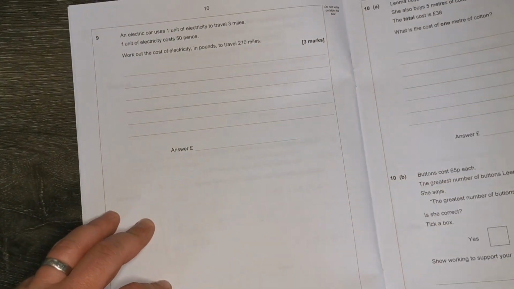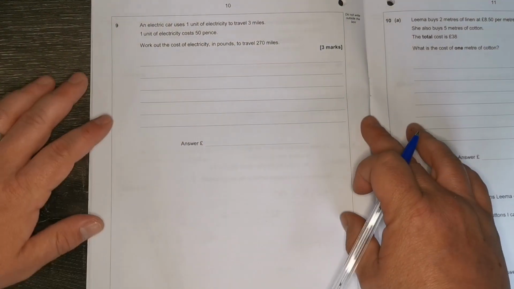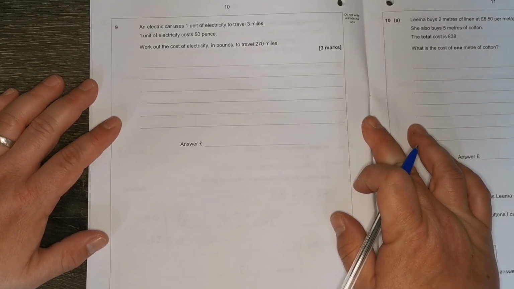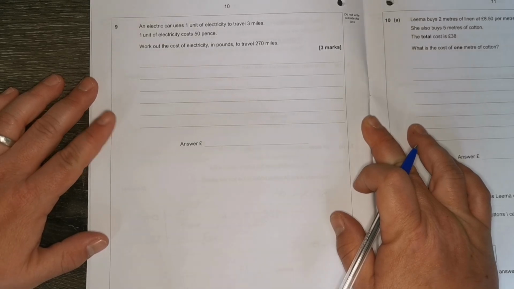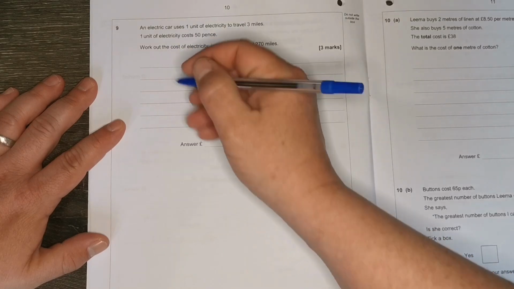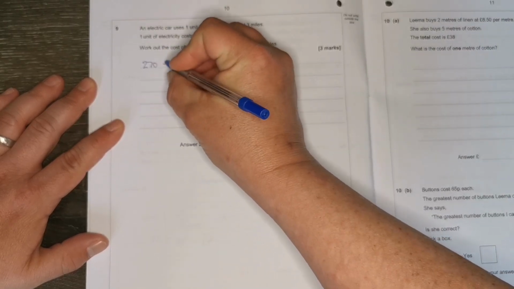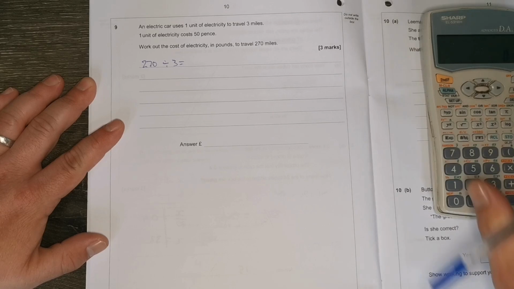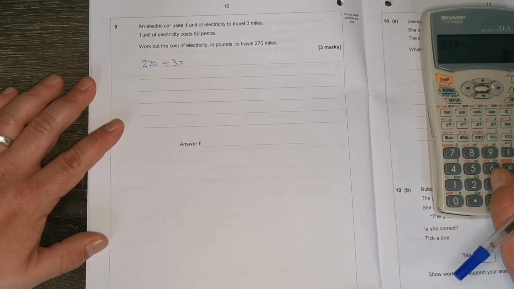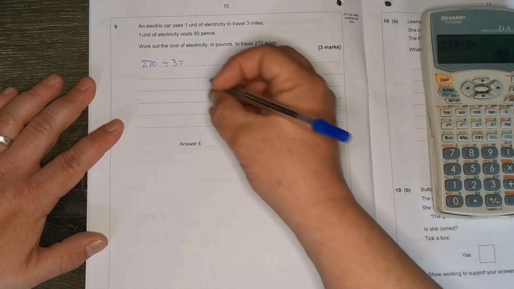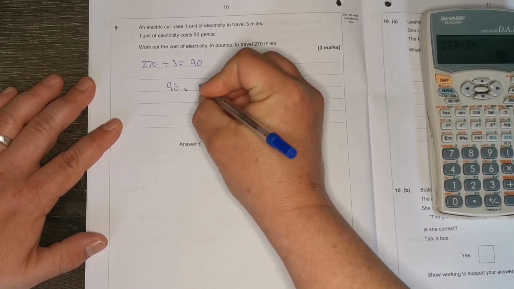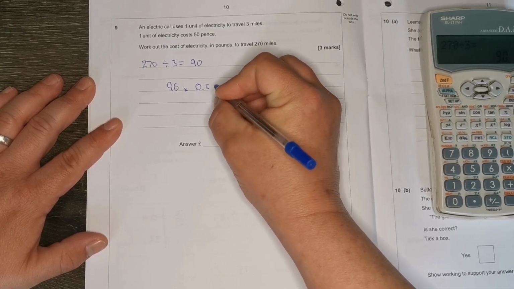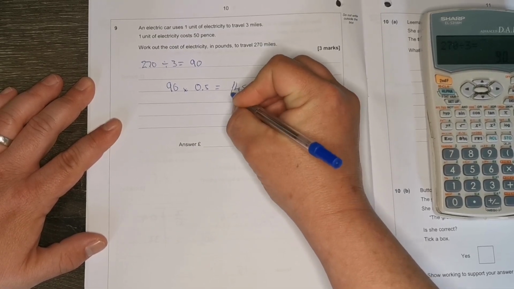An electric car uses 1 unit of electricity to travel 3 miles. 1 unit of electricity costs 50 pence. There's always something in there, isn't there? Work out the cost of electricity in pounds to travel 270 miles. Well, I can go 3 miles on 1 unit. So let's do 270 divided by 3 to find out how many units I want. Calculator paper, we could do this quite easily without a calculator. So that's 90 units at 50 pence each. So that's 90 times 0.5 for our 50p, which would be £45.